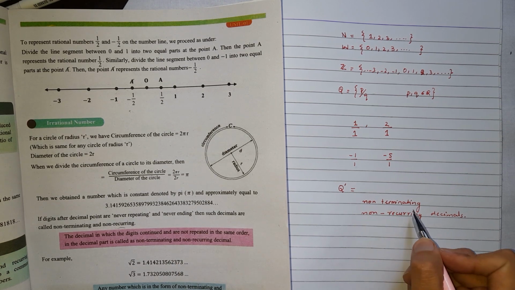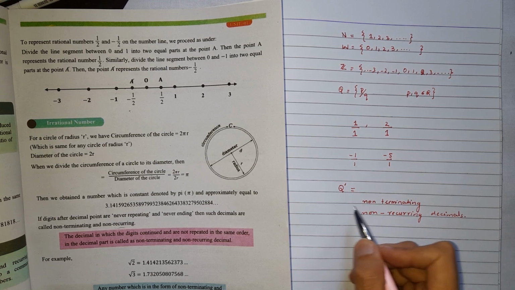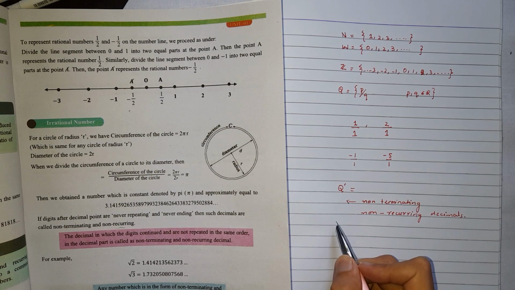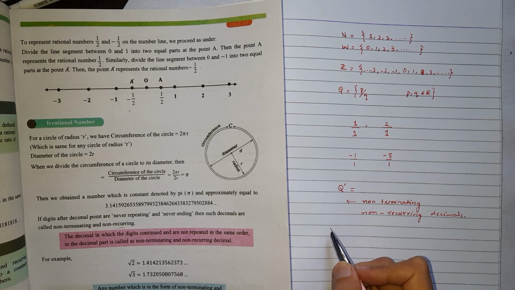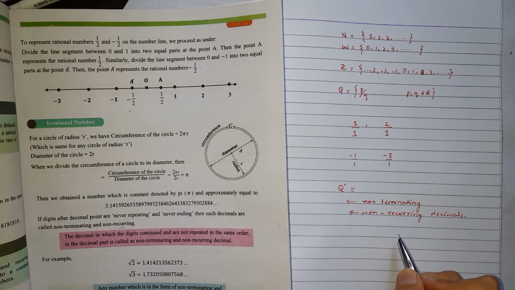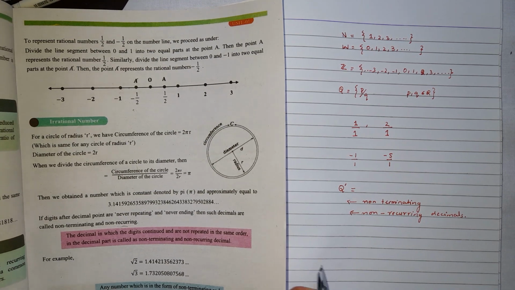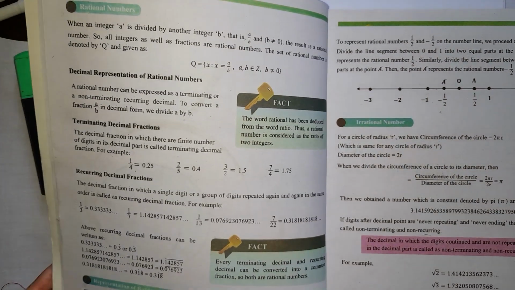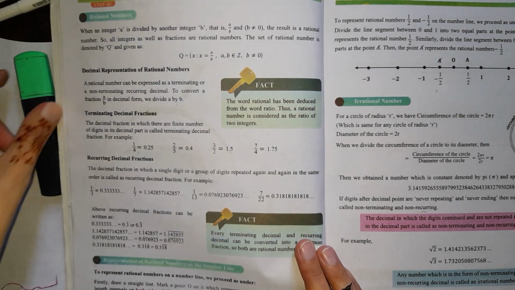What are non-terminating decimals, and what do we mean by these terms? Non-terminating means any decimal number that goes on and does not terminate at the end is called a non-terminating decimal, and any decimal number that does not have any pattern in it, and continues on with a different number every time, is called non-recurring. If we look at page number 6, we have these definitions.